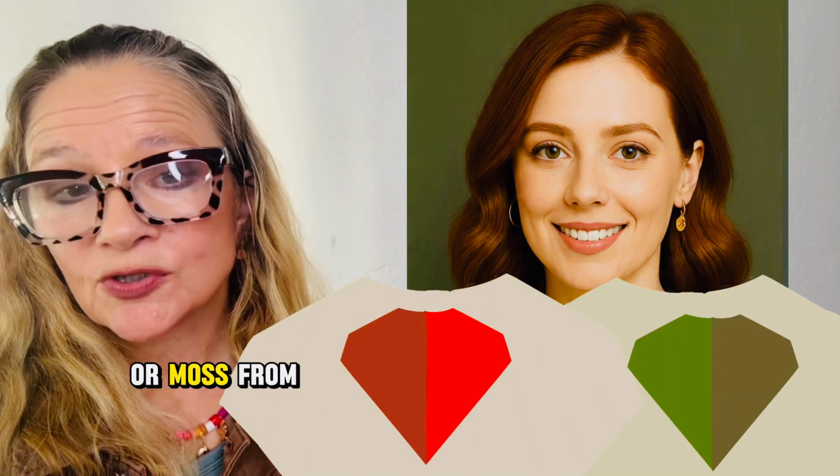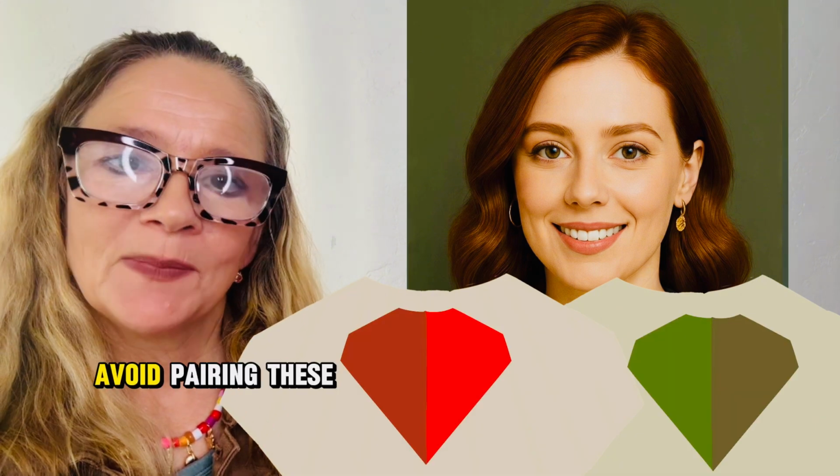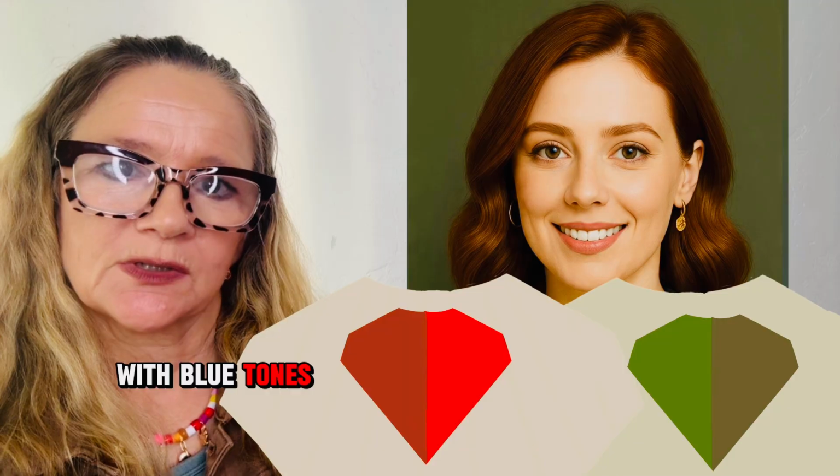Next up are the cooler toned neutrals that we give you, stone and taupe. These are great for pant colours and need to be paired with your tomato red or rust or moss from your palette. Avoid pairing these with blue tones. A lovely neutral for you is oatmeal. Team this with tangerine or pumpkin for a nice autumnal look.